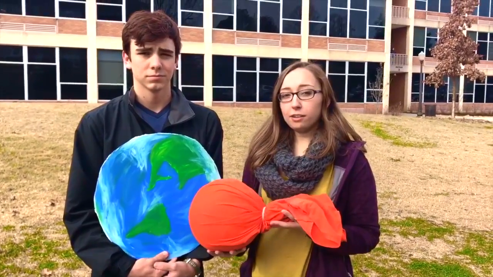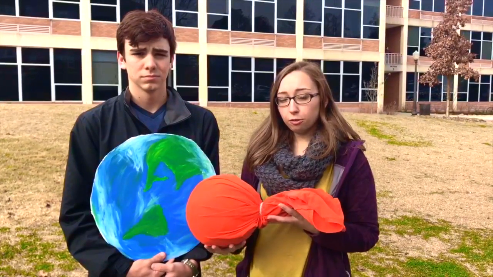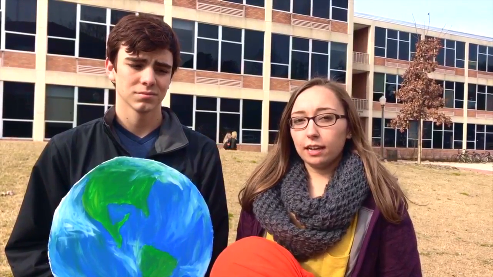Atmosphere protects us from asteroids, but it also traps heat through the greenhouse effect. The greenhouse effect is when sunlight hits the Earth's surface. Some of the sunlight is absorbed and some of it is reflected back. The reflected sunlight is trapped by the Earth's atmosphere and warms the planet.